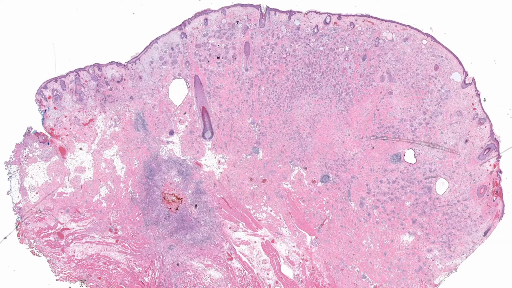This is a plaque-like lesion on the upper lip of a 67-year-old male. So the first thing to notice is that this is a rather impressive resection going all the way down to the skeletal muscle, which should give you a clue as to the behavior of this lesion. You can also see right here is likely a site of prior biopsy.